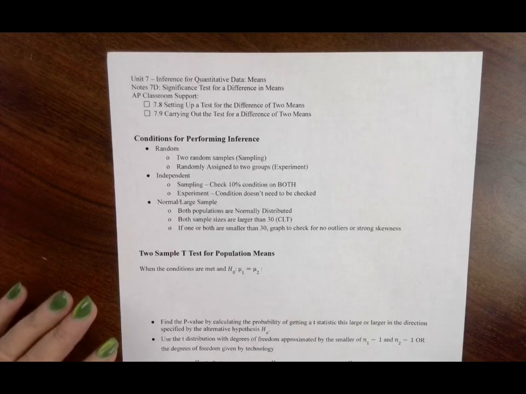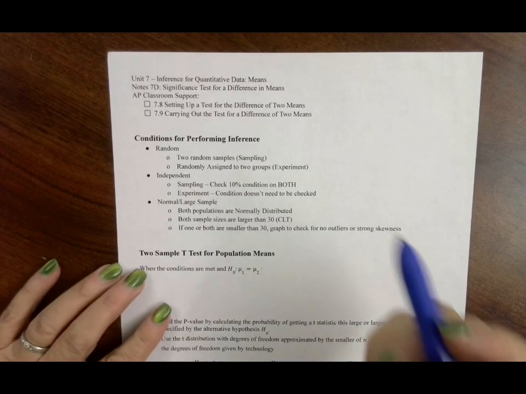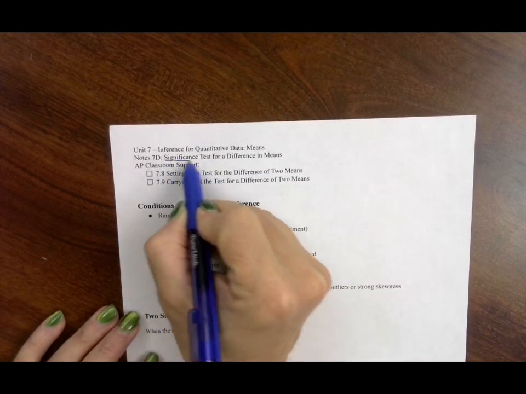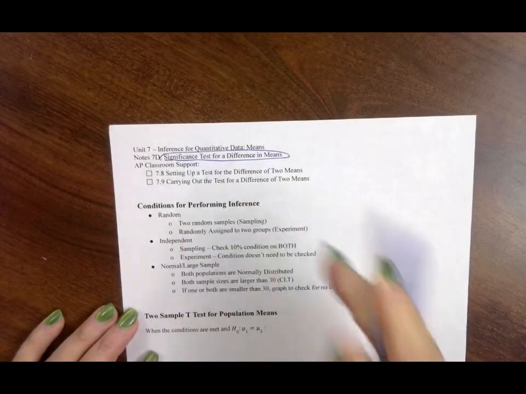Okay, so this should be pretty quick today. What we're going to talk about now is a significance test for a difference of means. So we just did confidence intervals, so now we're going to do significance tests.